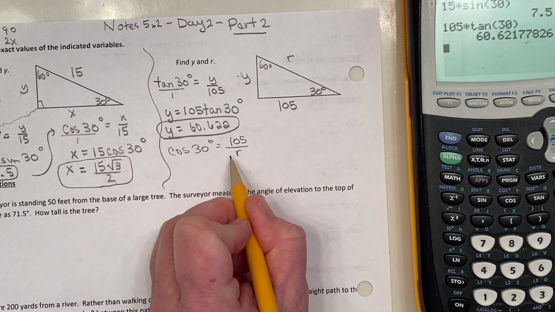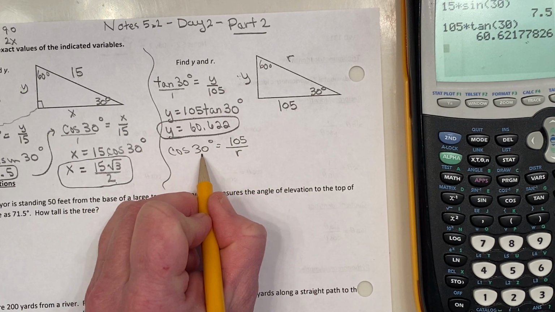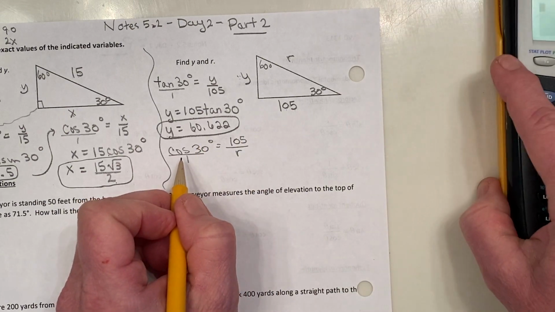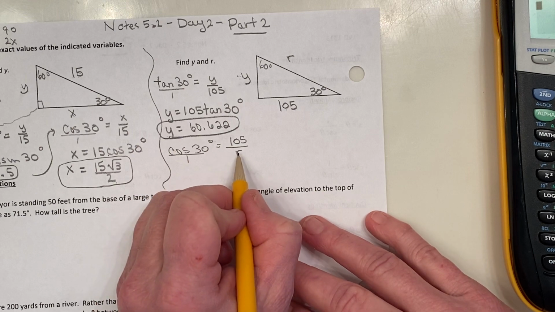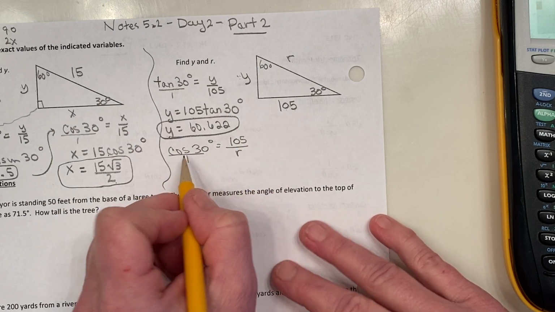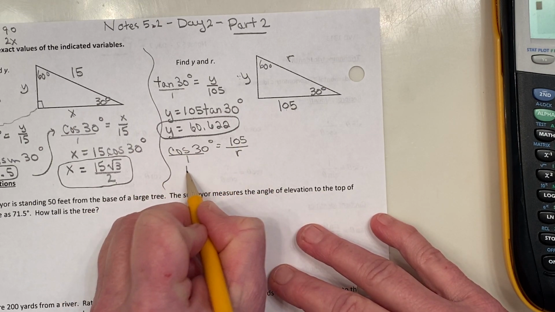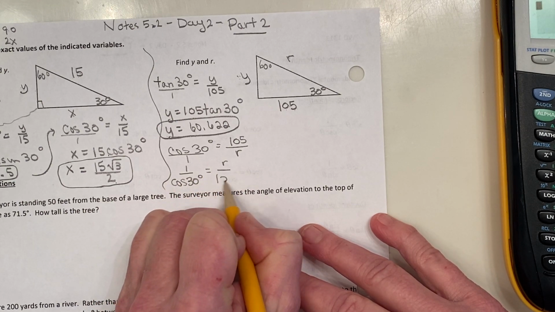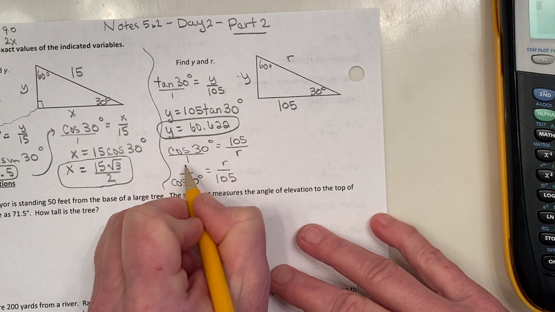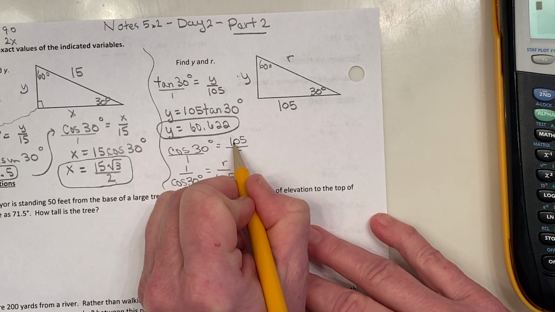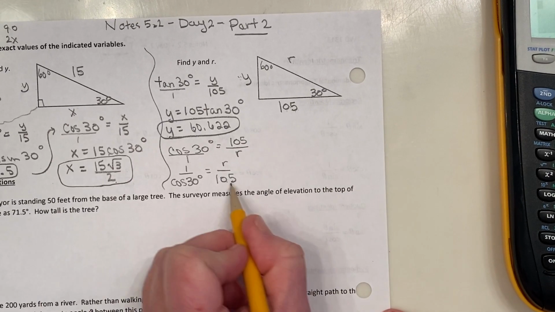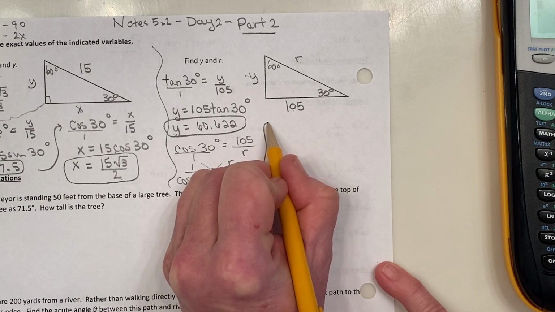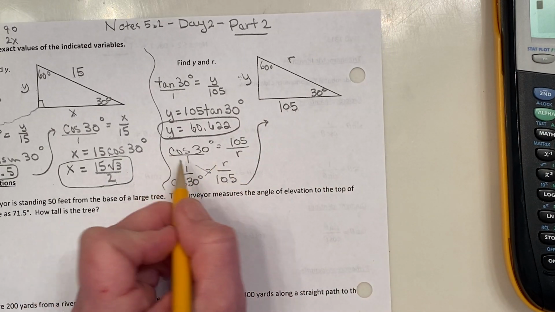Now notice the variable is down here in the denominator. There are a couple of ways that we can approach this. We can cross multiply this way, or we can actually just flip both sides of this equation. So if I were to reciprocate, I'd get 1 over cosine of 30 degrees equals r over 105. Instead of cross multiplying, I think this is the easier way to get r out of the denominator, but don't forget to reciprocate the other side of the equation. Now, I guess I still have to do cross multiplication, don't I? I guess I probably should have just done it up here.